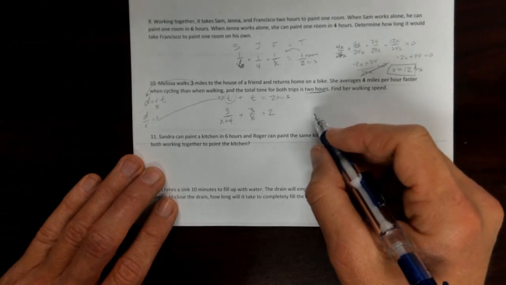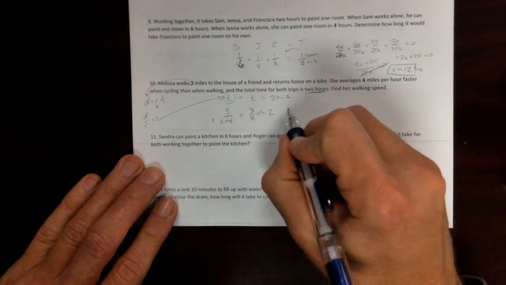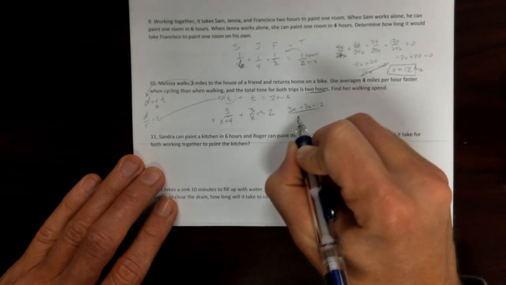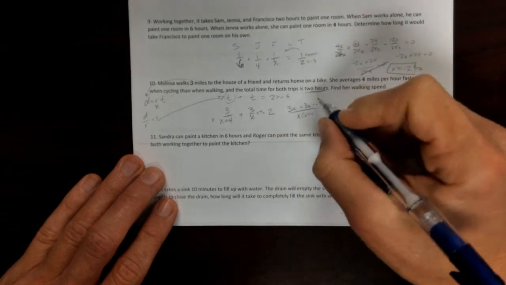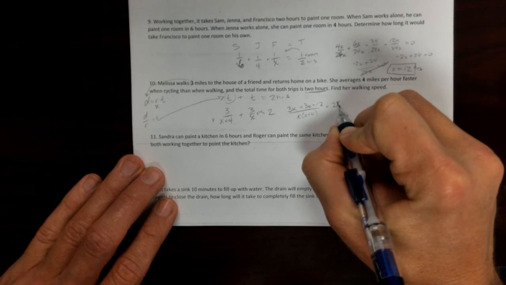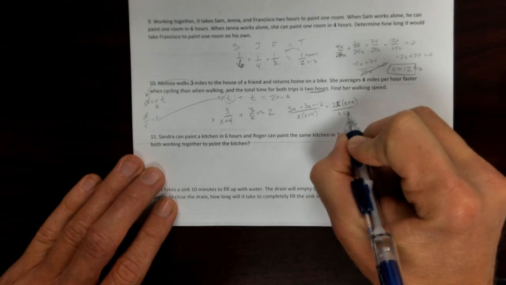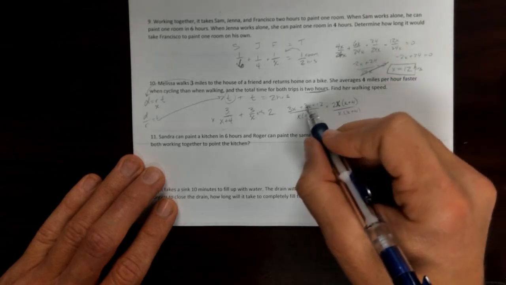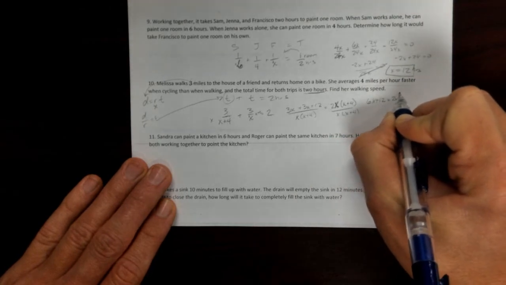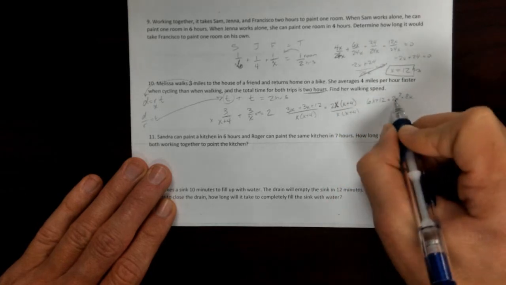Alright, now once again we're trying to find a common denominator, so we're going to multiply this by x plus 4. So I've got 3x plus 3x plus 12 over x plus 4 is equal to 2x plus 4. Right, and find a common denominator here. We can combine like terms. We get 6x plus 12 equals 2x squared plus 8x.